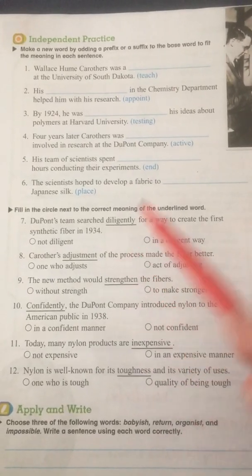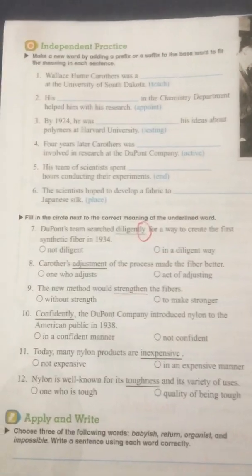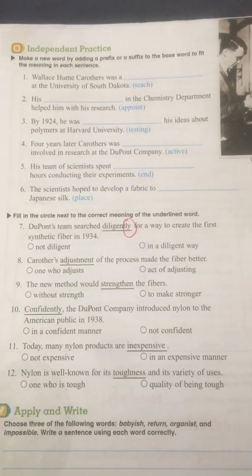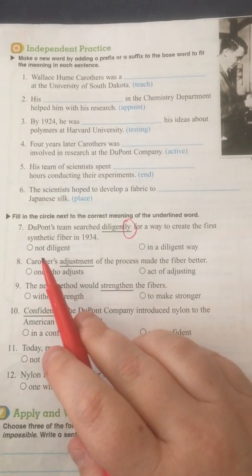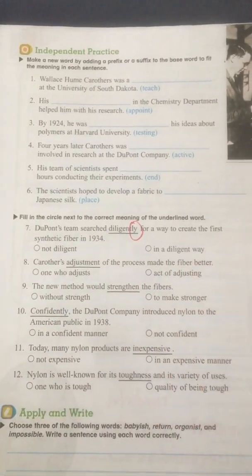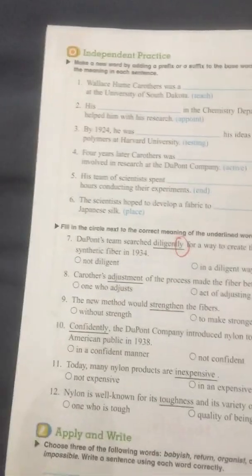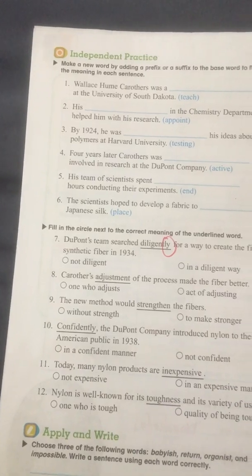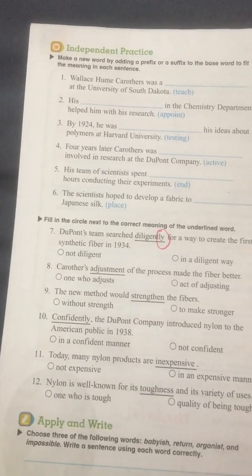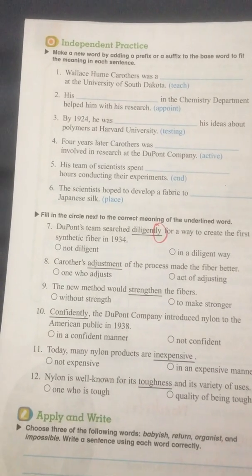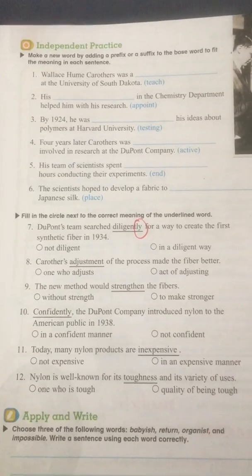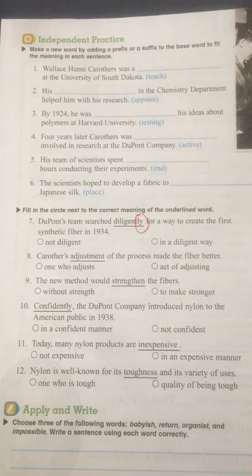In this case, diligently, the ly was added. So go look, what does ly mean? Does ly mean not, or does it mean in a diligent way, in a way? Then you fill in the bubble for whichever one is correct. Okay, go ahead and give this a try and call me if you get stuck.